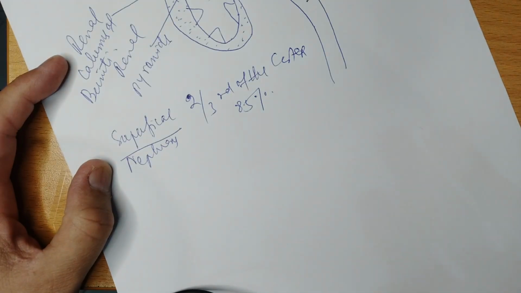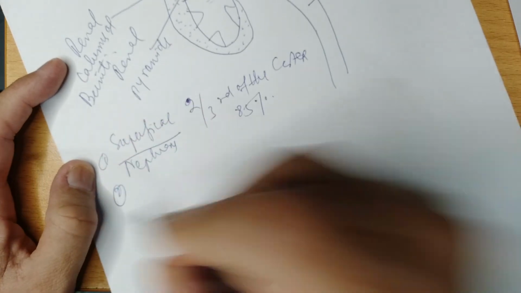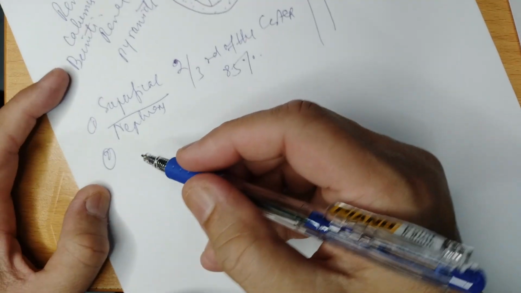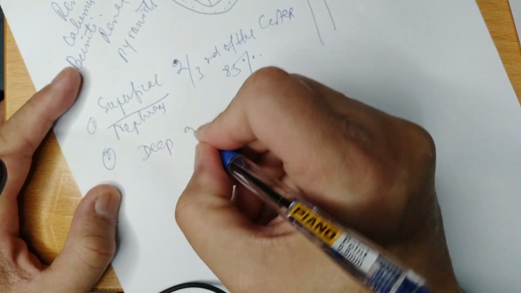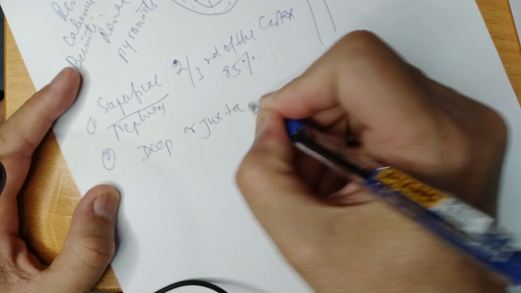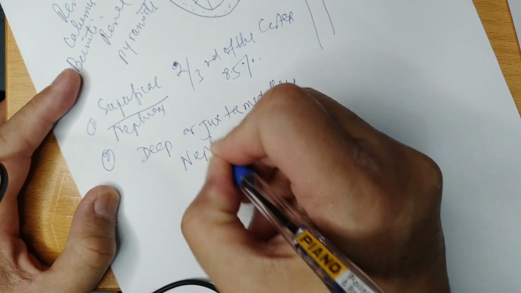As I mentioned, nephron is the basic functional unit of the kidney. Second category of nephrons is known as deep or juxtamedullary nephrons.